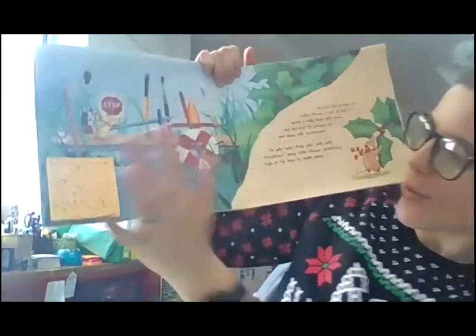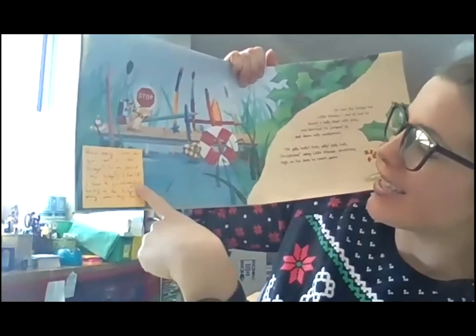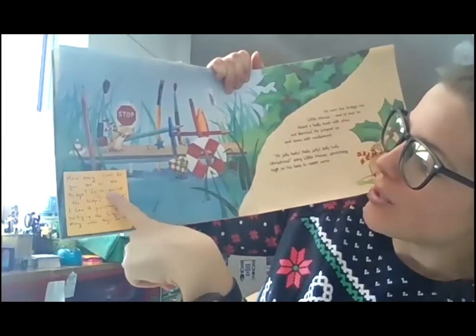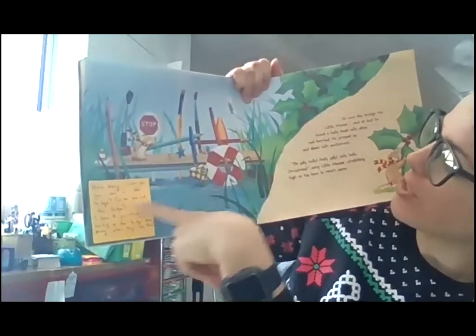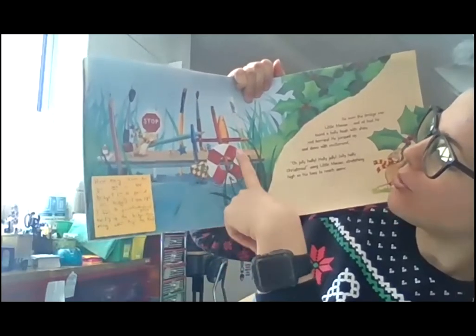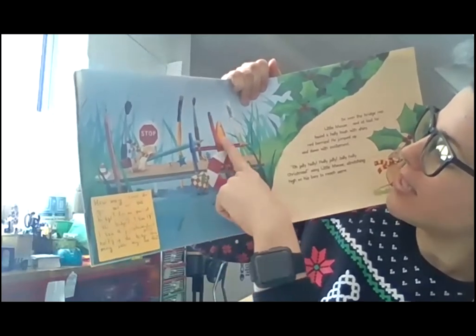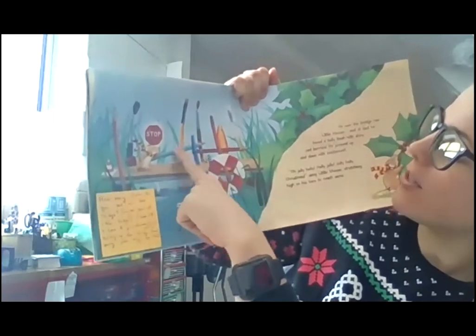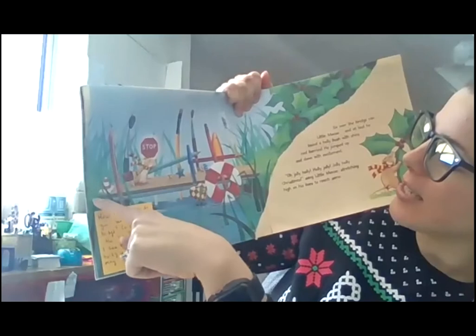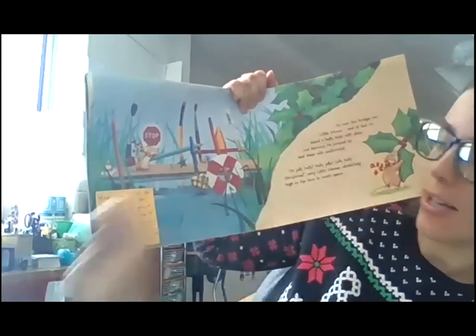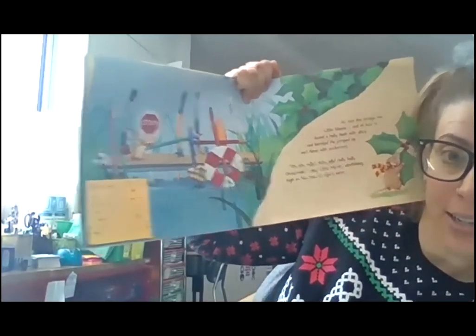We're going to pause really quickly. I see another story problem. It says, how many items do you see on the bridge? Let's go ahead and look. So I see a lot of things on this bridge. Let's count them. 1, 2, 3, 4, 5, 6, 7, 8, 9, 10, 11, 12, 13, 14, 15, 16, 17, 18. I see 18. Is that what you see?